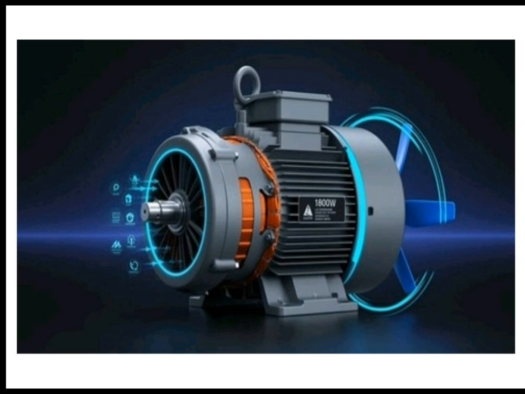Although they have similar parts and structure, their functions are opposite. A DC motor converts electrical energy into mechanical motion, while a DC generator converts mechanical energy into electrical energy. Understanding how these machines work is important in learning electrical technology and power systems.